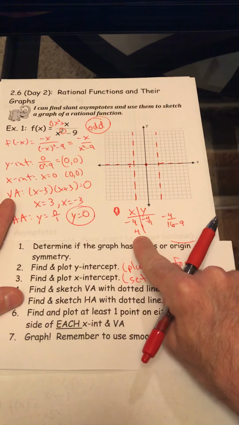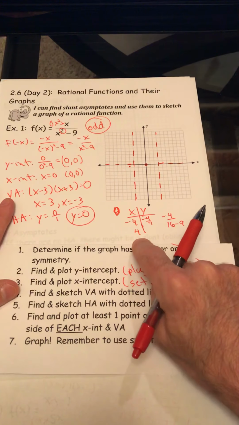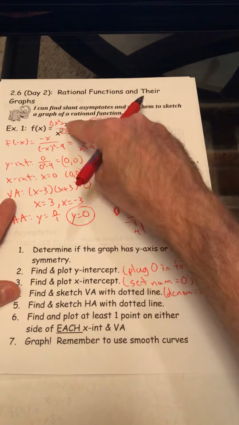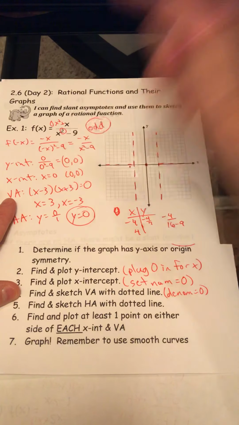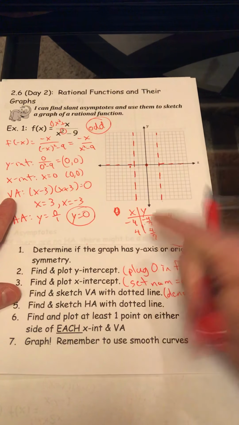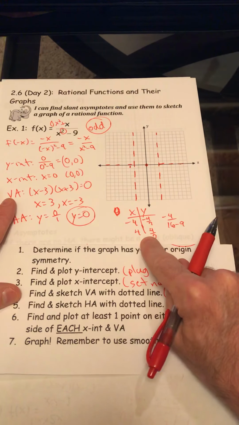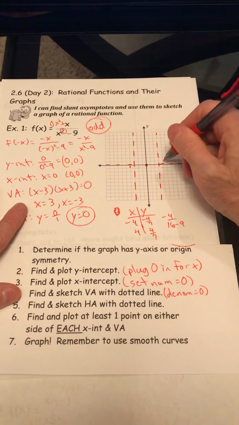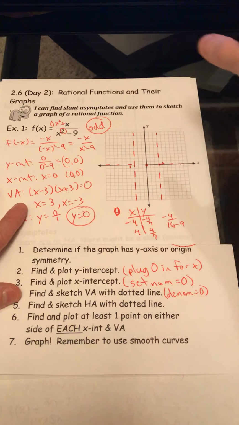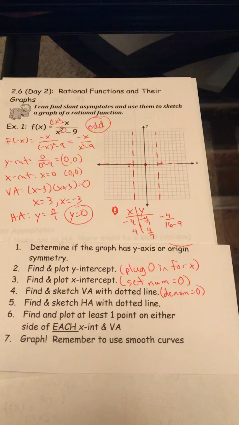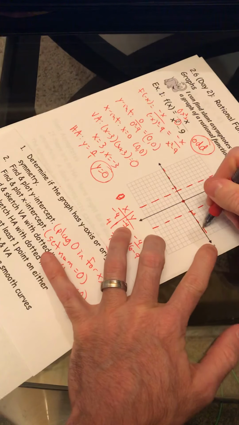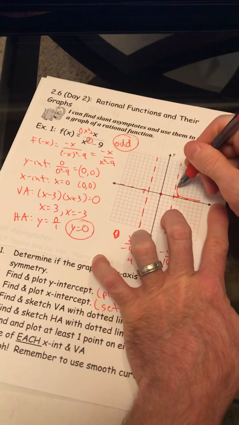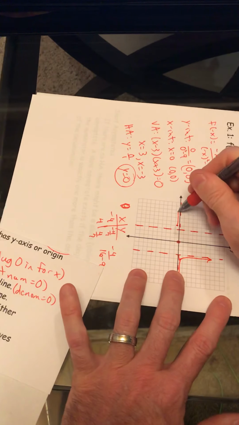So, I'll actually show you this mathematically as well, but if you plug 4 in, which is to the right, I get 4 over positive 16 minus 9, which is 4/7. So if you notice, this coordinate is the opposite of this one, because the graph is rotated 180 degrees about the origin. So I will end up with a curve here and here.